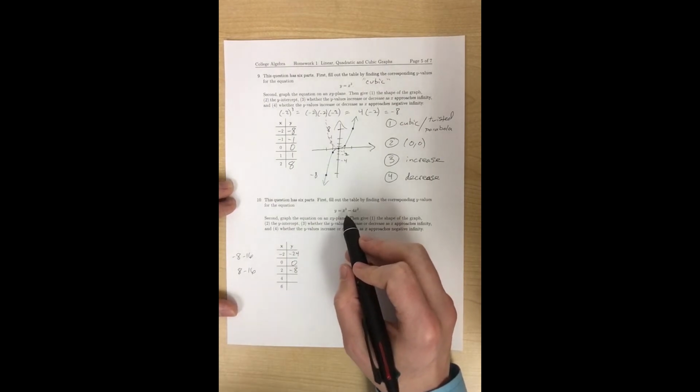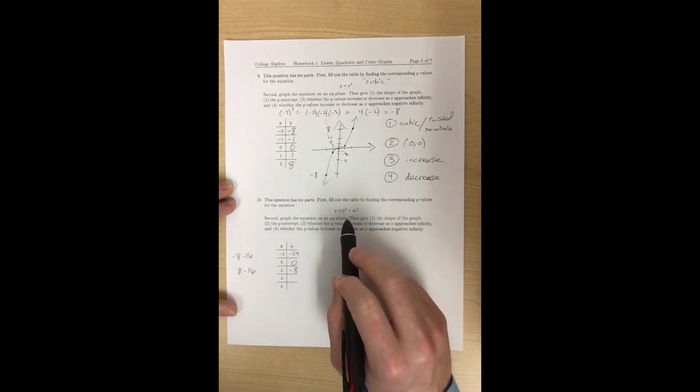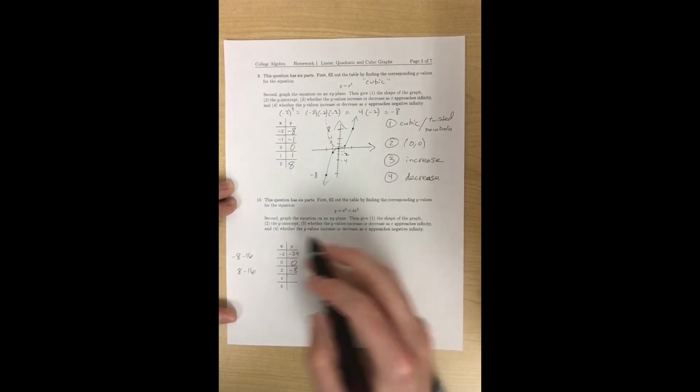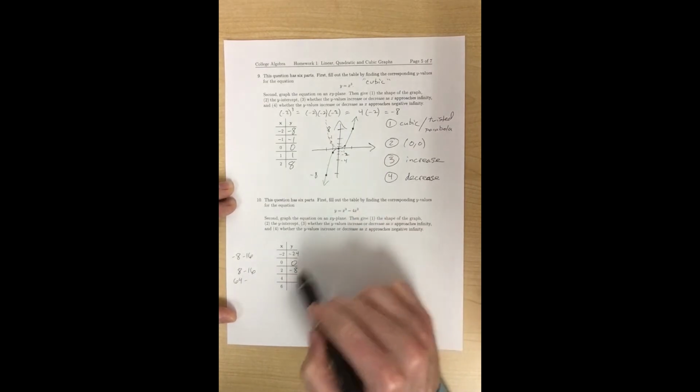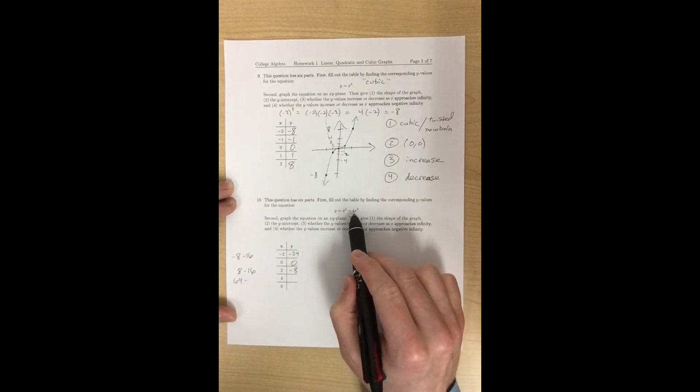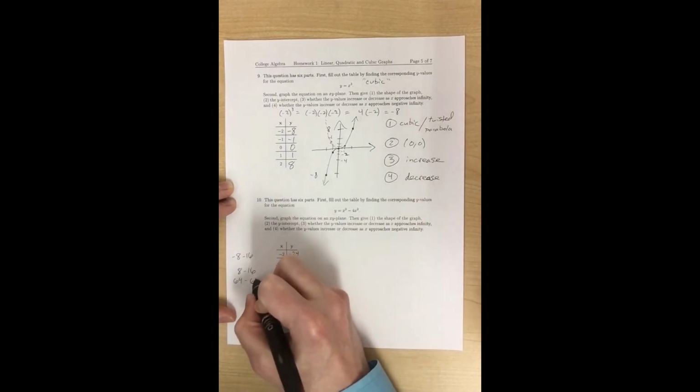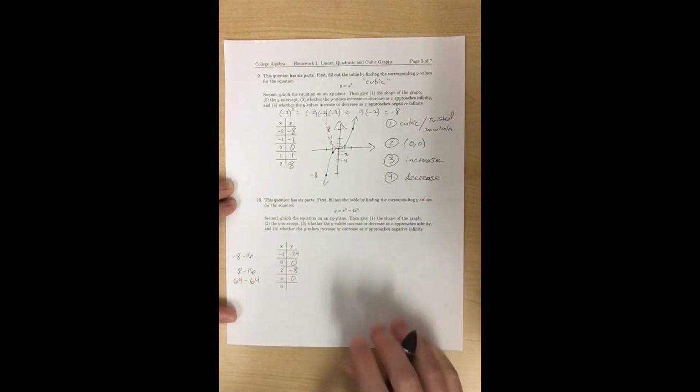When I plug in 4, 4 cubed, well, 4 times 4 is 16. 16 times 4 is 64. And then here I've got another 4 cubed. I've got 4 times 16 is 64. So altogether I get 0 there.